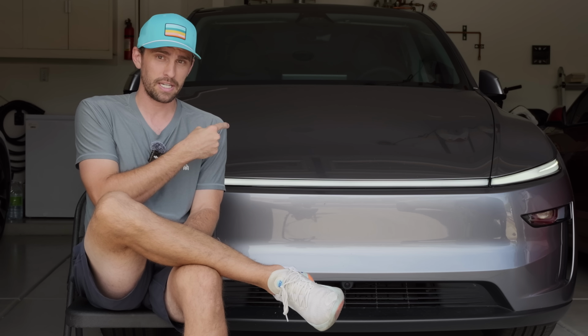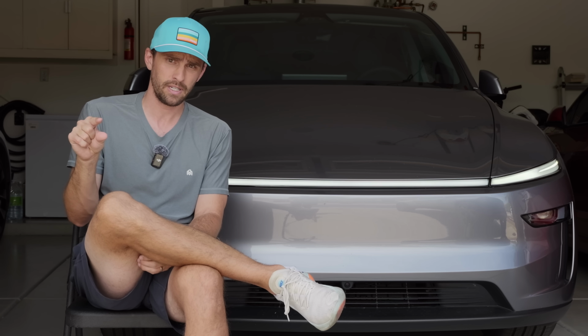These are very simplistic looking on the interior, but the app and the technology in them is what separates them from any other vehicle on the market.